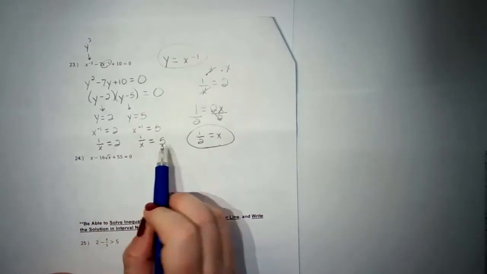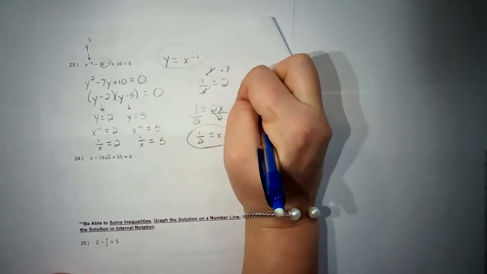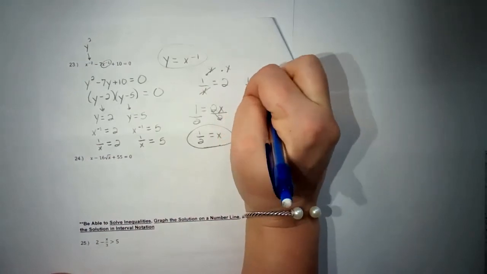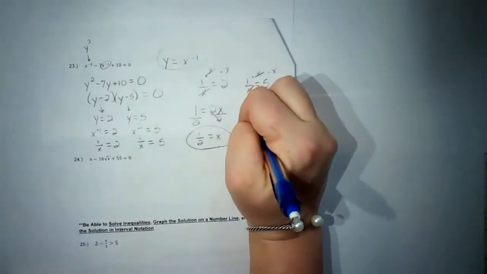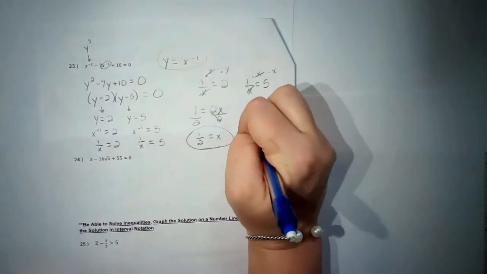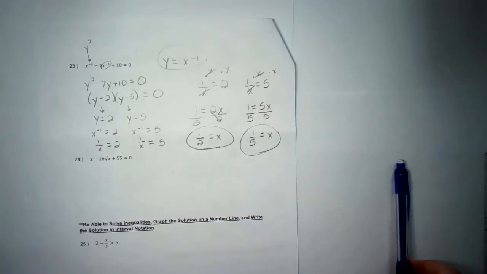You could do the same thing here, multiplying both sides by x. You get 1 equals 5x. Divide both sides by 5, and you get 1/5 equals x. And those are your answers.